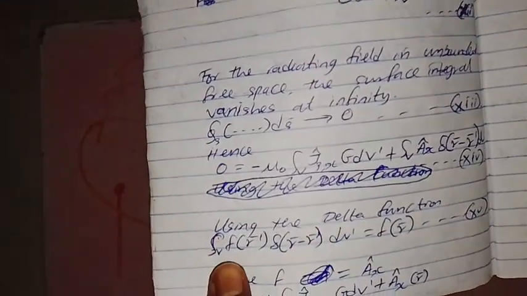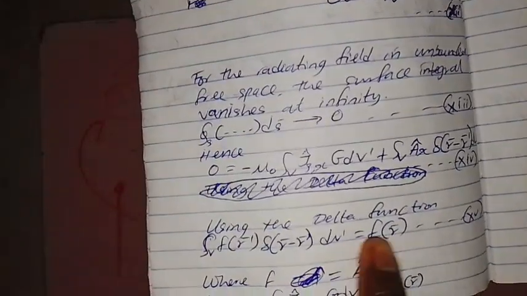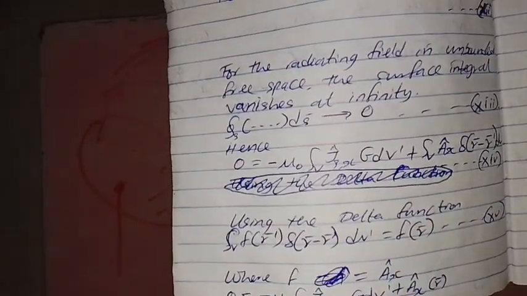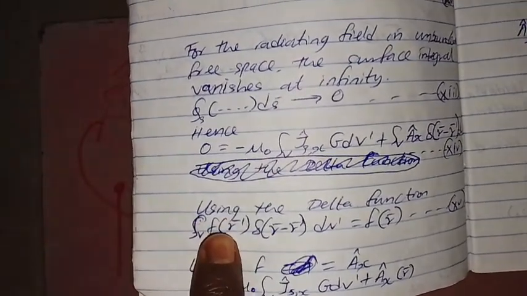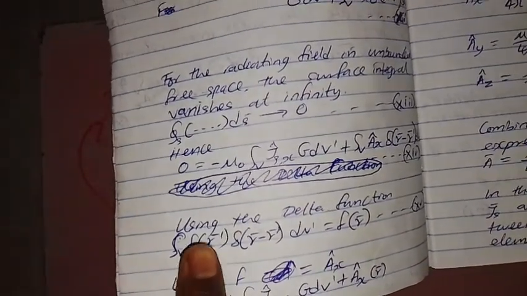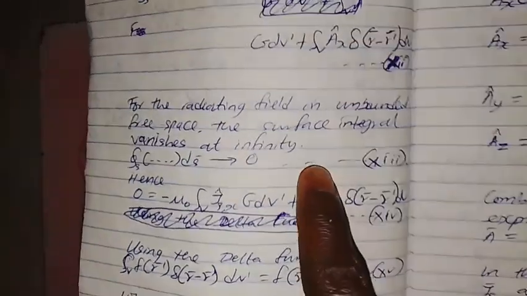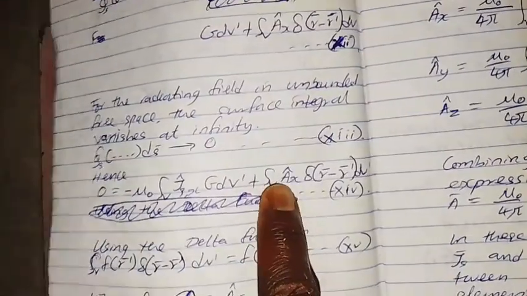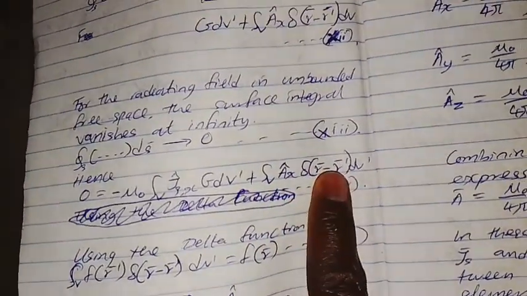Then using the delta function, which is this, everything equals F of r bar. Now, how do we get the delta function? Look at our delta function. This is the rule for the delta function. You are not deriving this here. Just know that for the delta function, you have this, where F equals Ax. Look at our expression here: the volume integral of Ax, and you now have the delta function, dv.